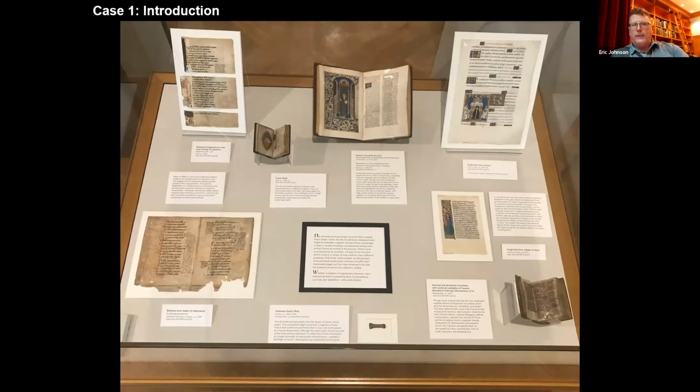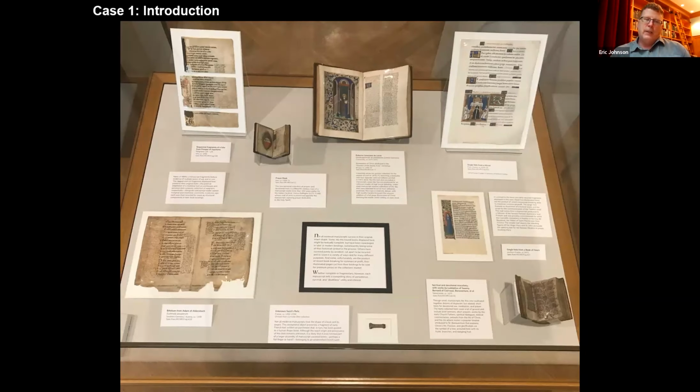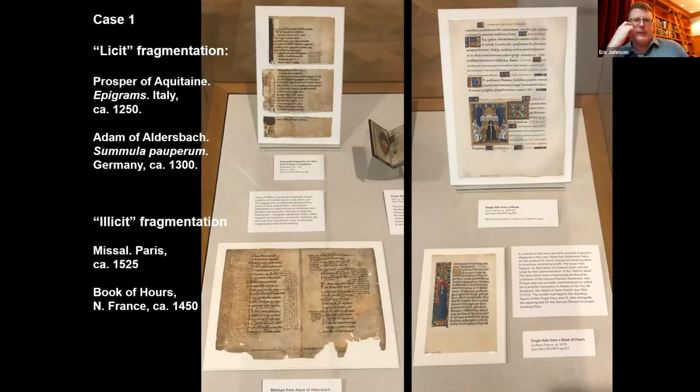So what I threw into this case are a trio of complete medieval manuscripts. You can see those displayed to various openings just to give folks a sense of what an intact medieval book looks like, give them a starting point for that. And then I wanted to talk to them a little bit about what I call the two families of fragmentation, licit fragmentation and illicit fragmentation. So flanking things in this case, you're going to see on the left, 2 fragments, on the right, 2 other fragments. I've got it parsed here.